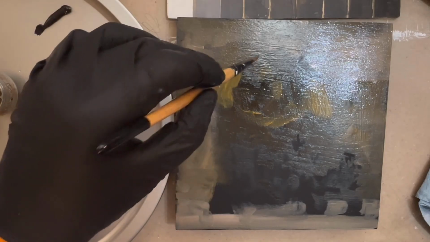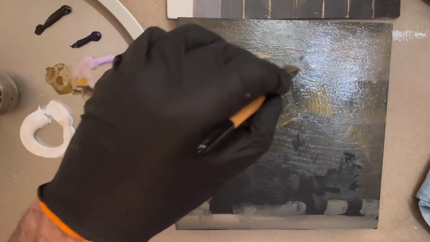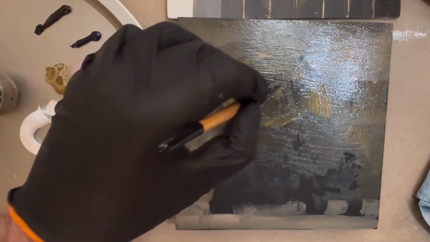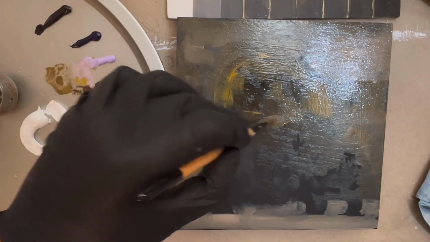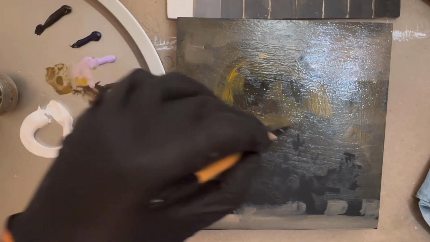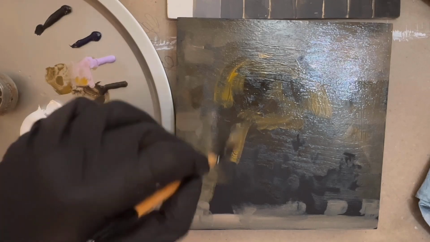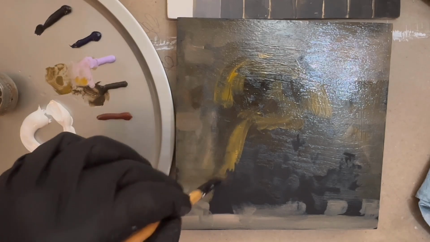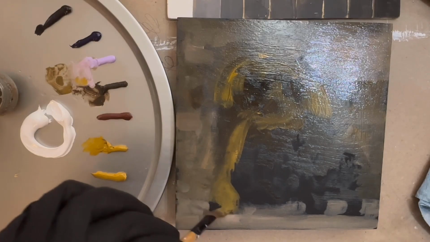Note that I'm using a small flat brush, and on occasion I will switch between and amongst flat brushes and filberts to start this painting out. Very quickly you'll see a likeness of a dog, and over time we will look to refine the likeness so it looks more and more like Holly.